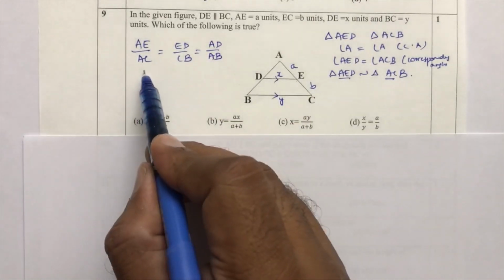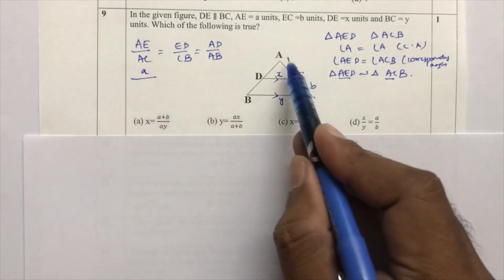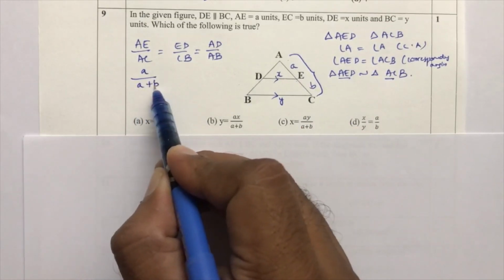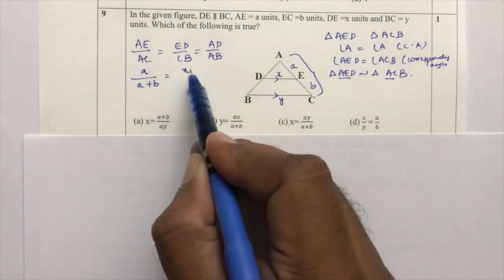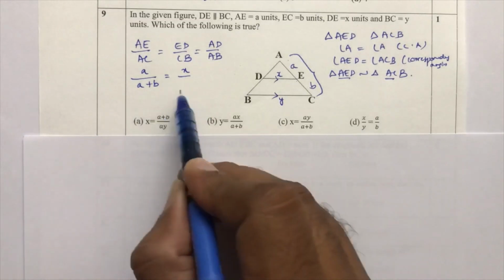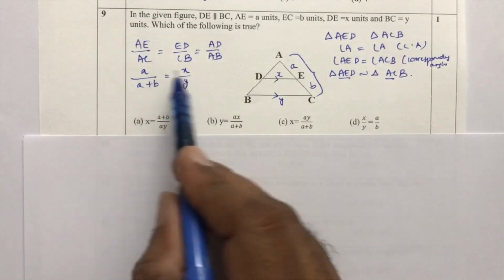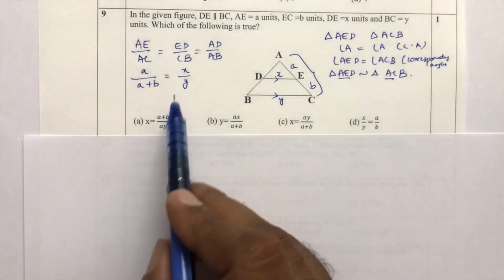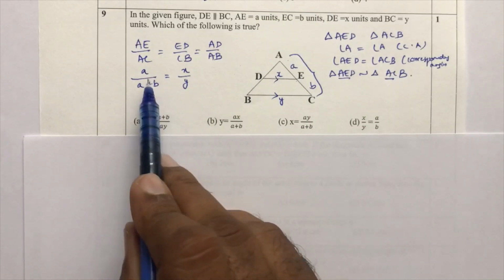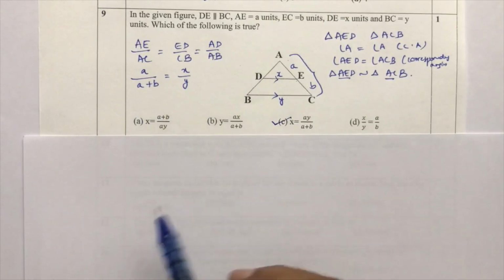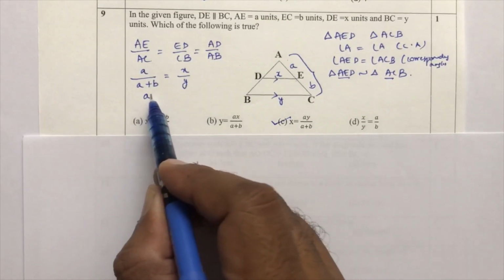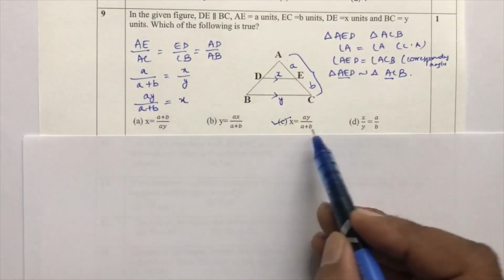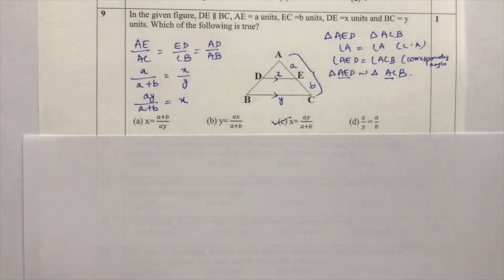AE is A, AC, the total value, will be A plus B, ED is X, and BC is Y. We don't have AD and AB values, so we use the first two ratios. X equals AY by A plus B. Cross multiply: AY by A plus B equals X. So the correct option is C.